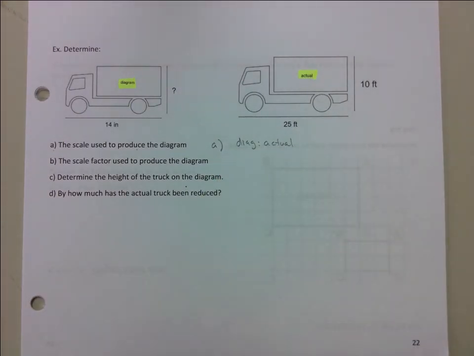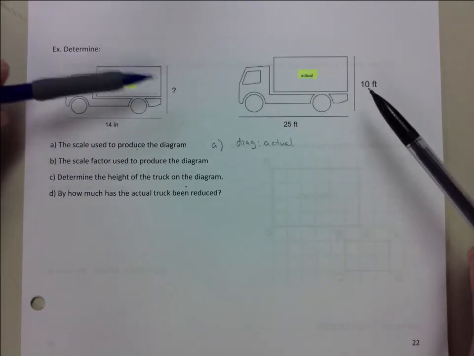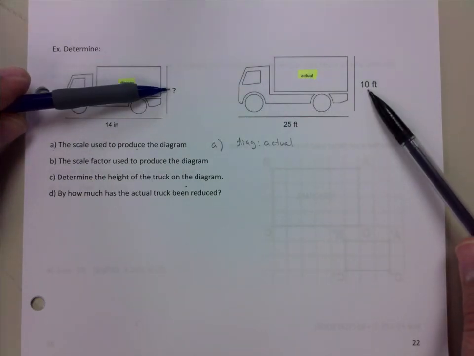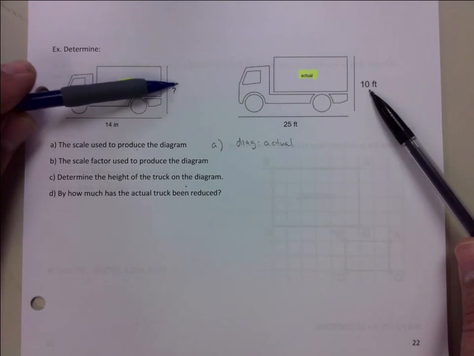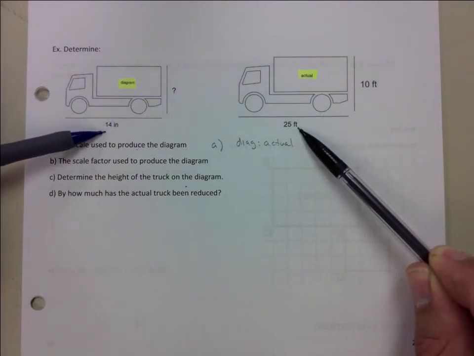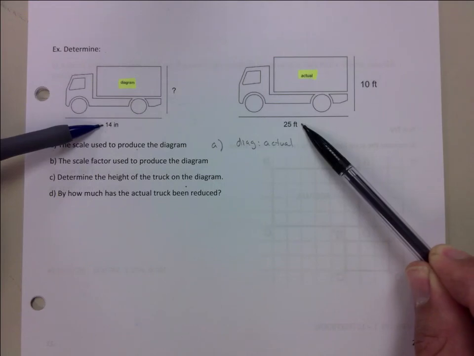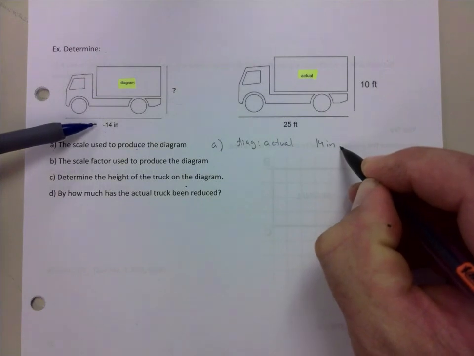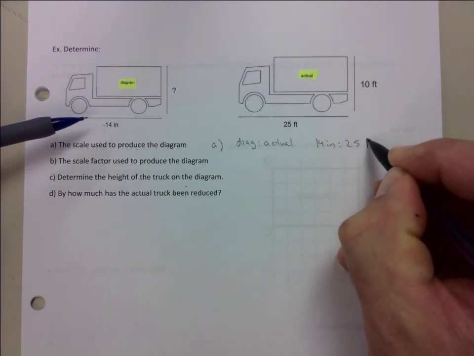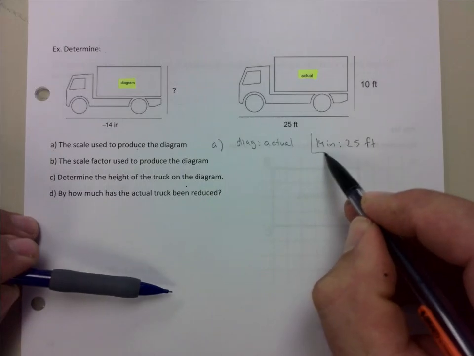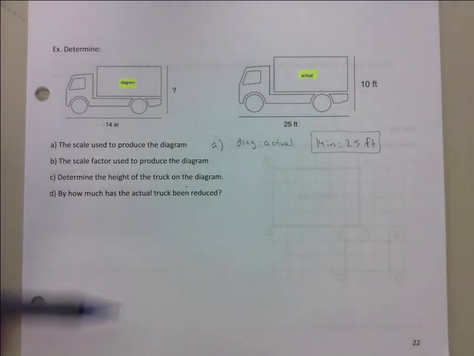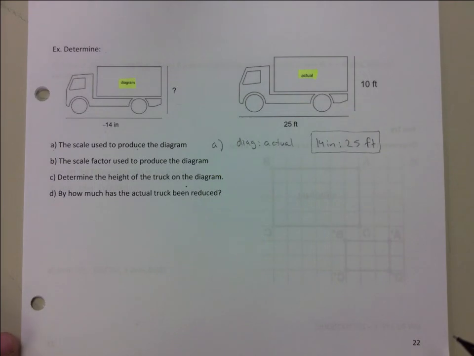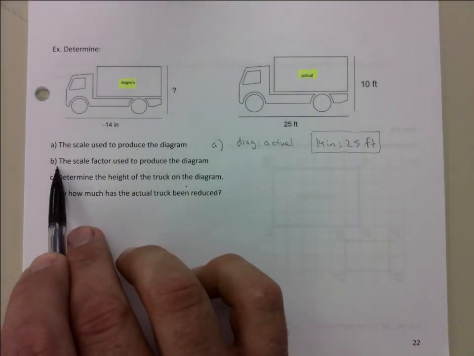Now, can we use the heights in this case of this picture? We cannot because there's an unknown here. But we do know the length of both of these items. So we go 14 inches to 25 feet. And that would answer this question. It's as simple as that. It would just be a one marker. Do you know what you're doing? Okay. Different units are okay.